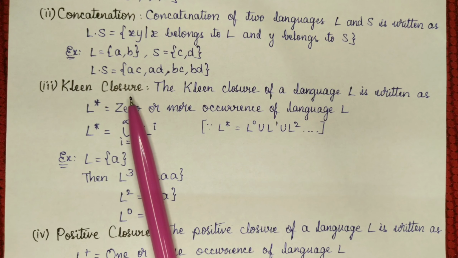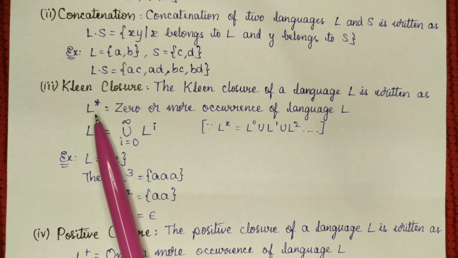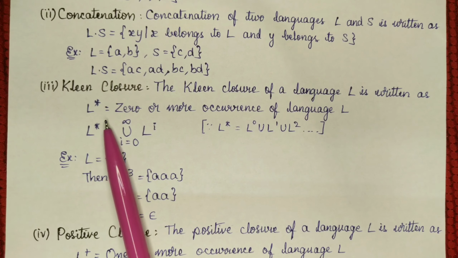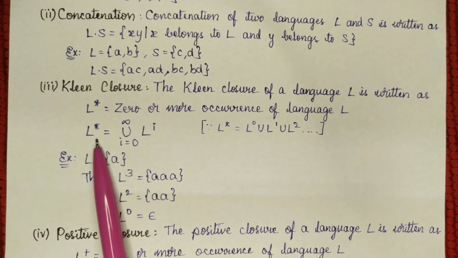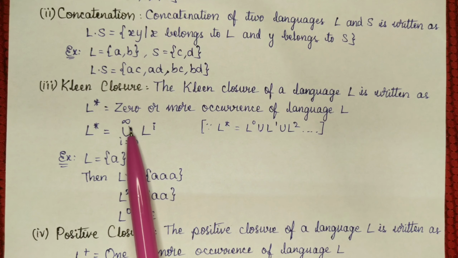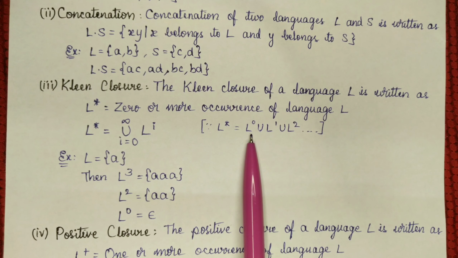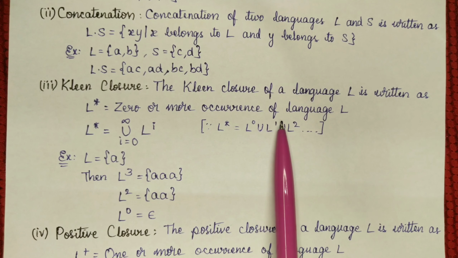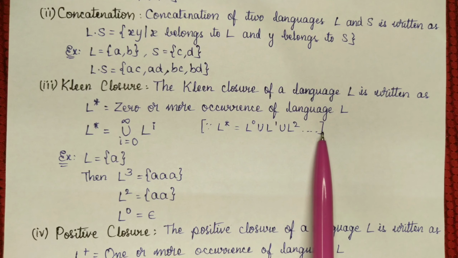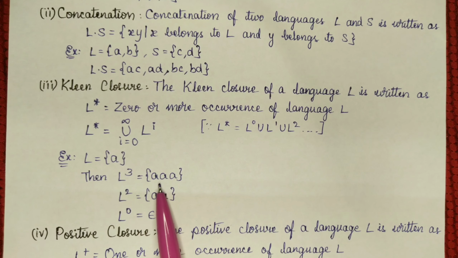Next is the Kleene closure. Kleene closure of a language L is denoted by L star. That means it provides a set of all the strings that can be obtained by concatenating L 0 or more times. That means it can be denoted as L star is equal to union of i running from 0 to infinity, L to the power of i. L star is equal to L to the power of 0 union, L to the power of 1 union, L to the power of 2 and so on. Suppose take an example. L is equal to a set of A. Then L to the power of 3 is equal to, we have to write A 3 times.